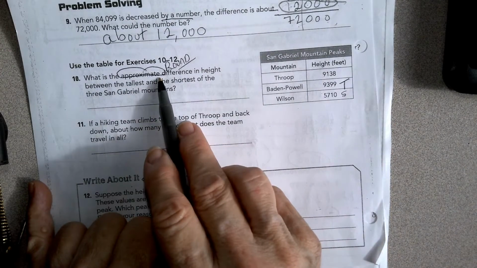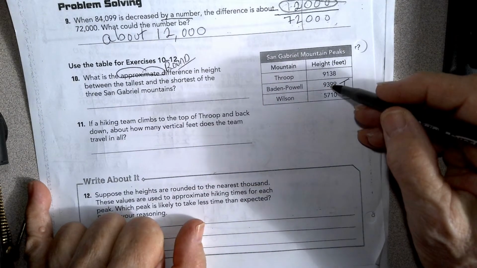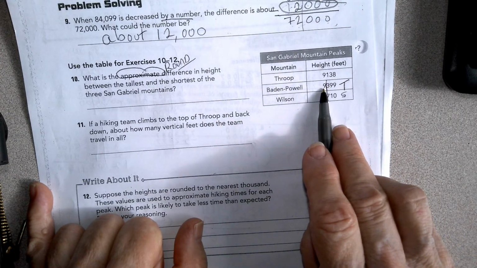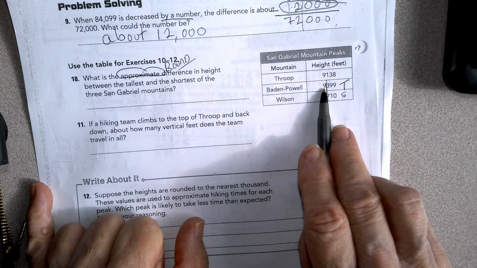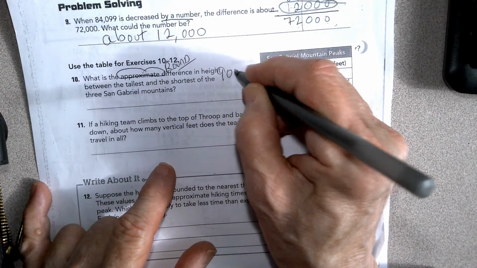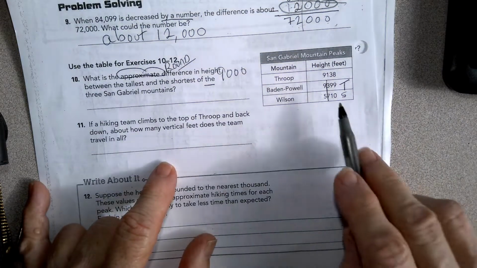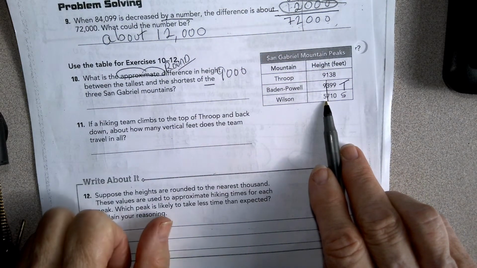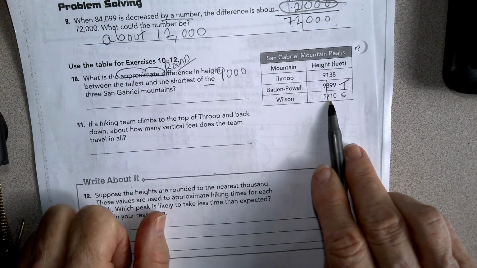So we get to approximate. We don't need the actual numbers, and we'll do it to thousands. About how many thousands is it for Baden? 9,000 or 10,000? 9,000. So we're going to put 9,000, and they're looking for the difference. Minus, is Wilson about 5,000 or 6,000? 6,000.